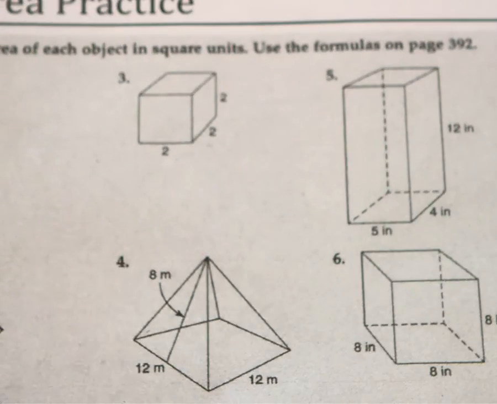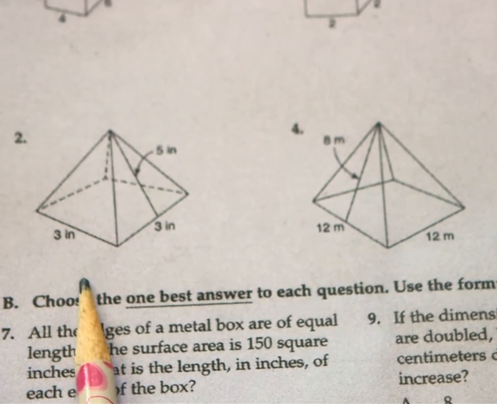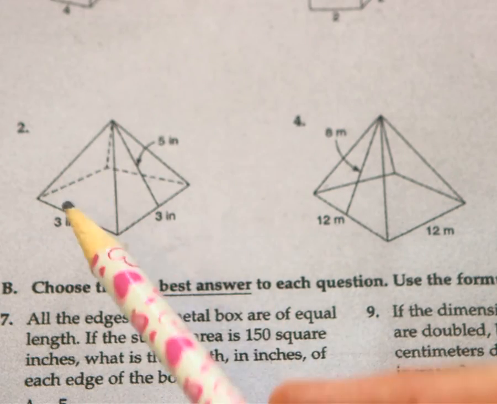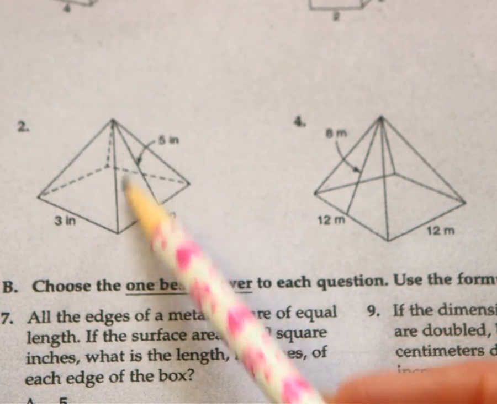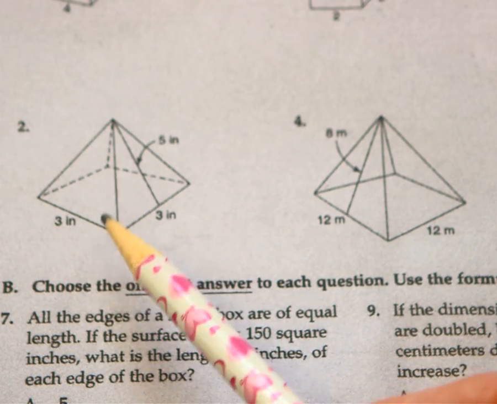Okay, let's go down to the pyramid here. So what's the surface area of a pyramid? Well, again, remember, you're not doing volume, you're doing surface area, so you have to find out the surface area of each side, because if you had a big pyramid you had to paint, you would have to paint each side.